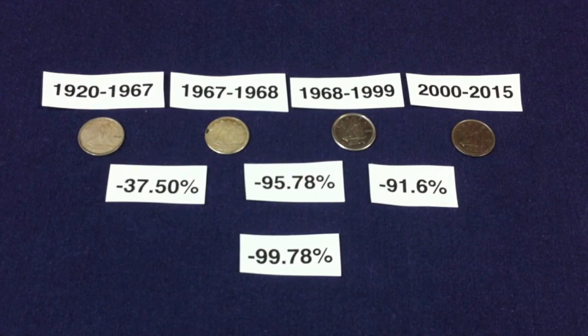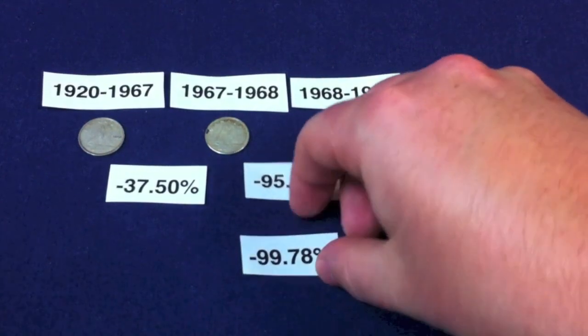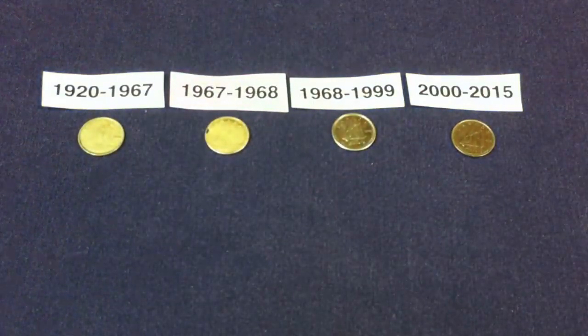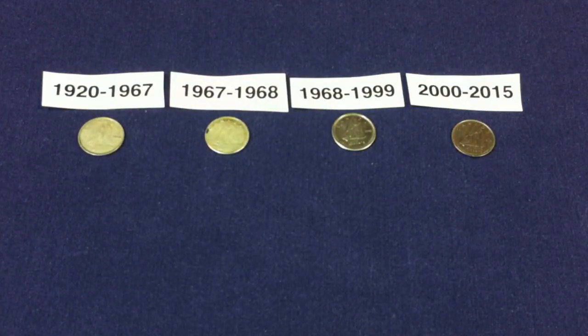So again, how does this apply to coin roll hunting? This just shows the devaluation of the dollar, but again, let's look at how you can take advantage through coin roll hunting of the decrease in the value of these dimes. So we'll get rid of these numbers here, and what we're going to do is just look at how much above or below the dime's metal content is from their 10-cent face value.